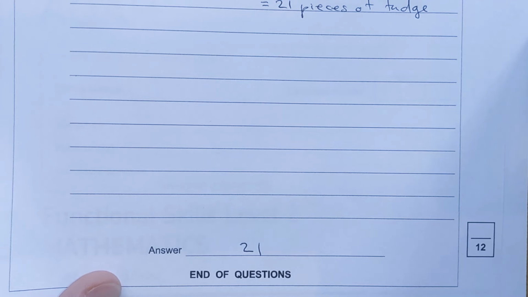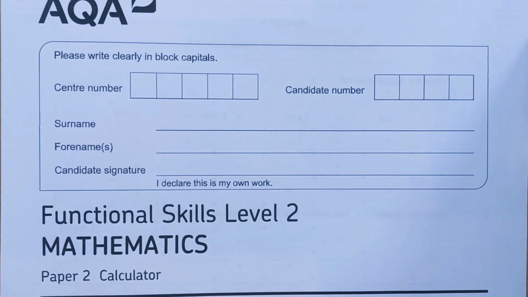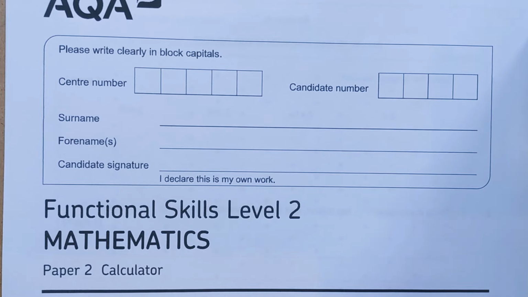And that's the end of the non-calculator section. So now we move on to the calculator section.